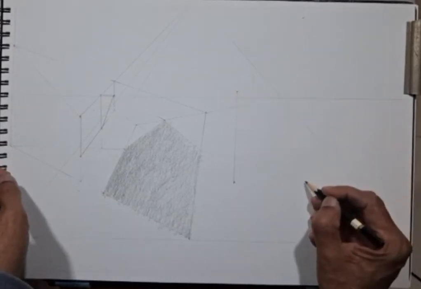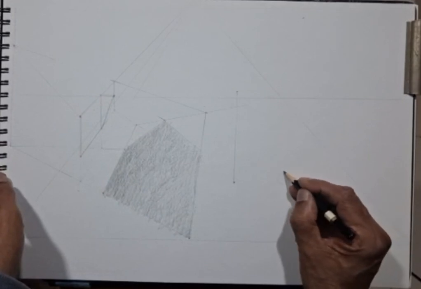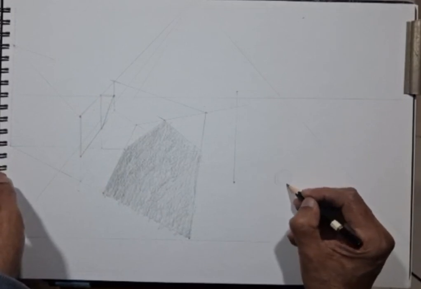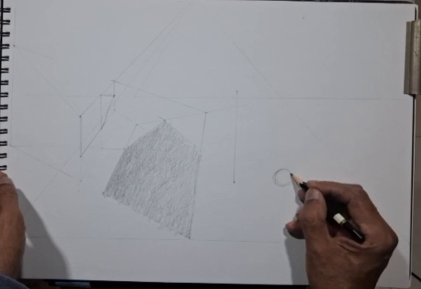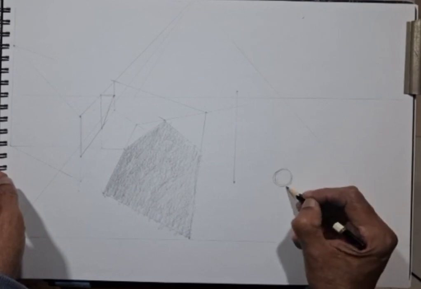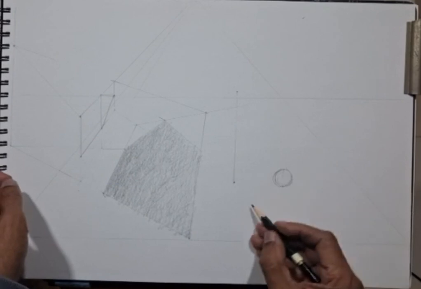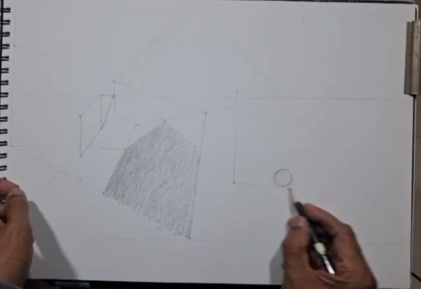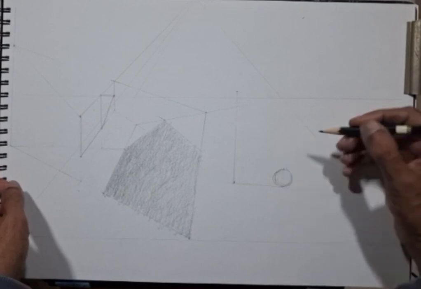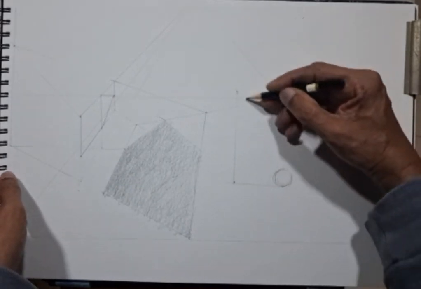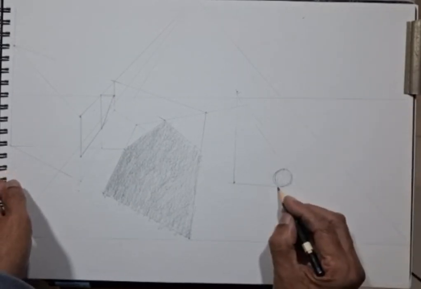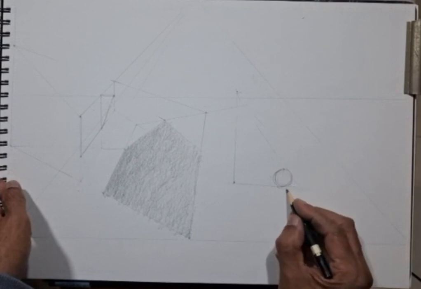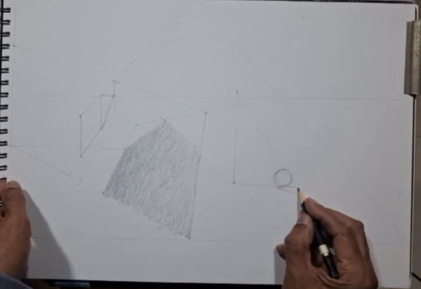Okay, we have a sphere here. So that will be the center point. Okay, so we do that. That will be the top point. So that will be an elliptical shape, right? So that will be the shadow.